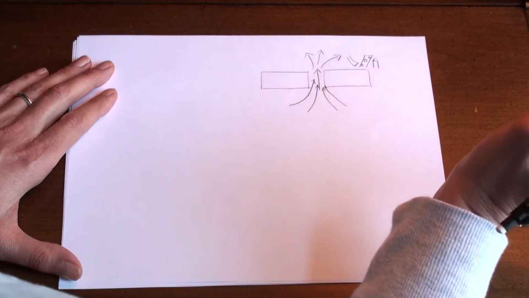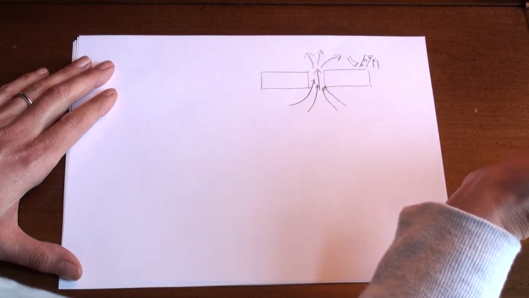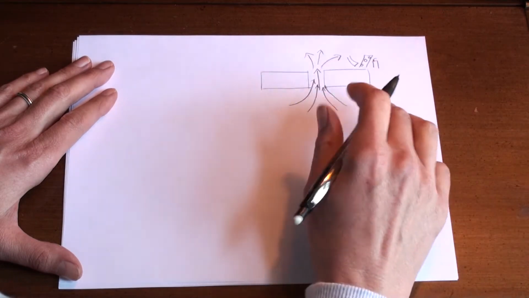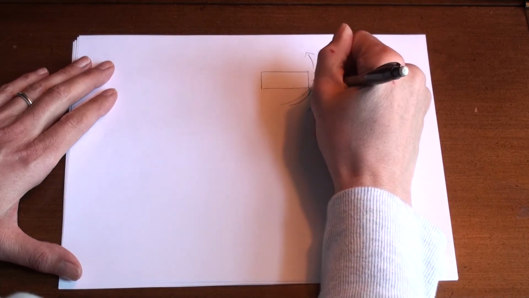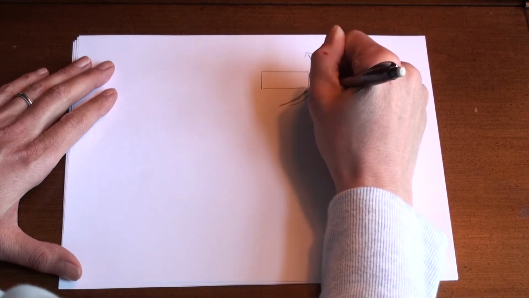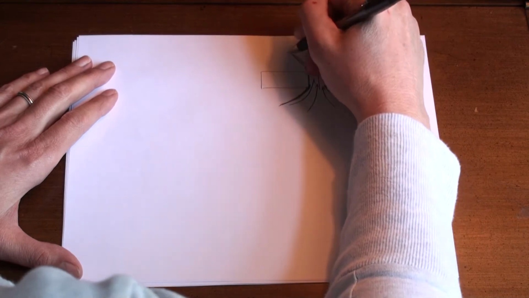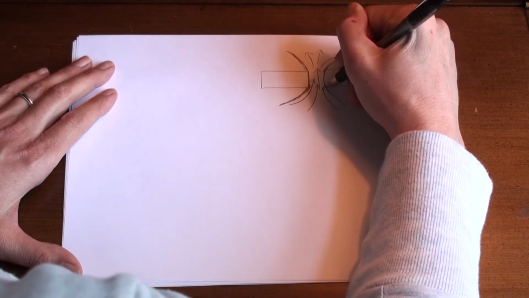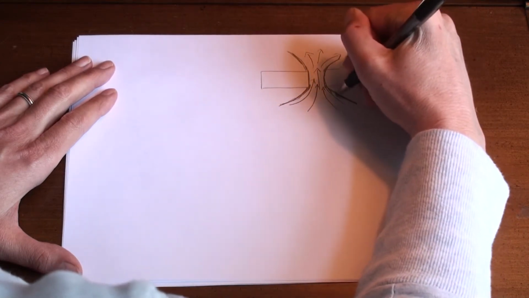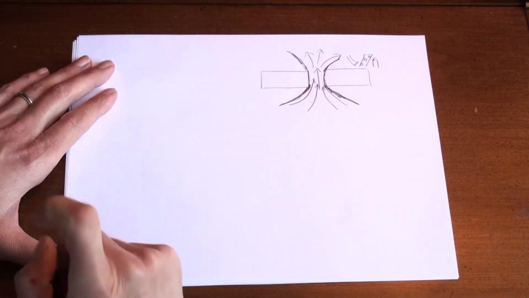So this is an area that serves as a funnel, and I'm actually going to draw a funnel type shape here to really signify that this is the area of my drawing that's the funnel.